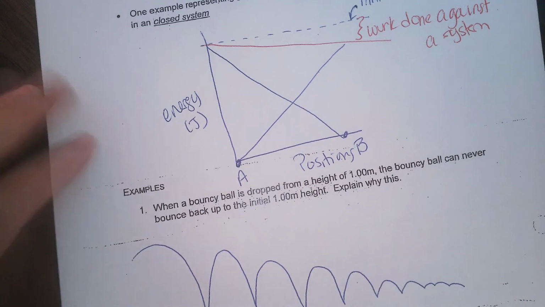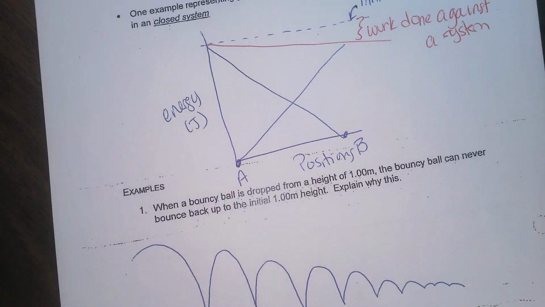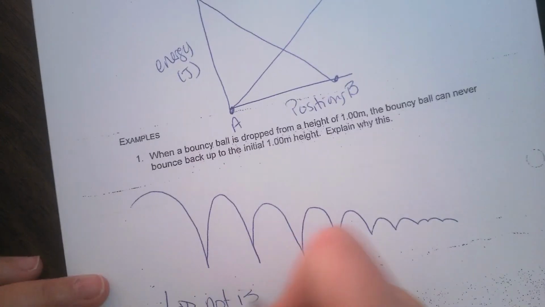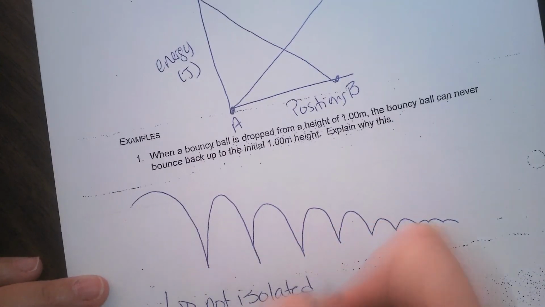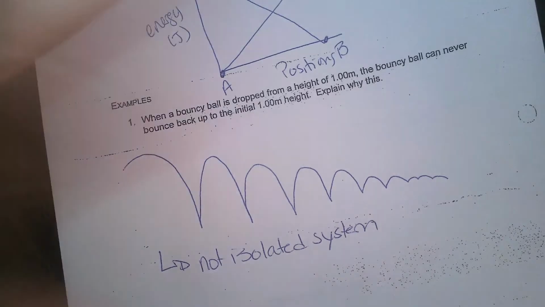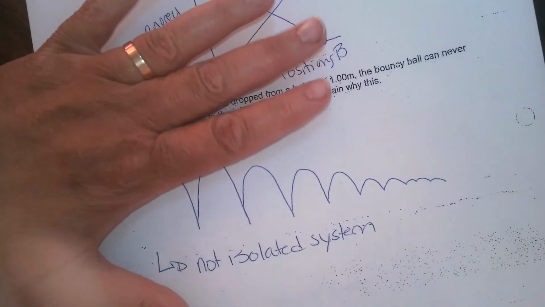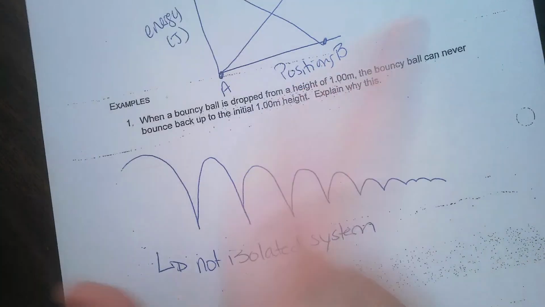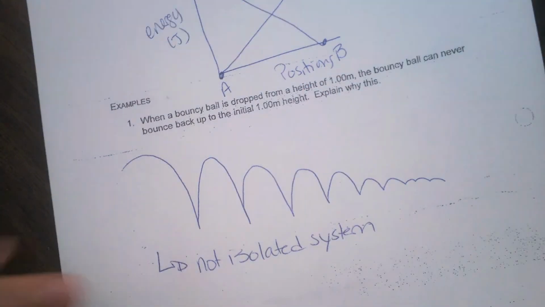And so what we're seeing is that this is not an isolated system. We have energy being lost to the system where the bouncy ball comes in, it's compressed, energy is going out, and it's being required to come back up, but we never get quite that full amount back.